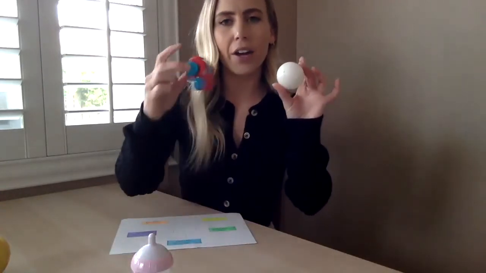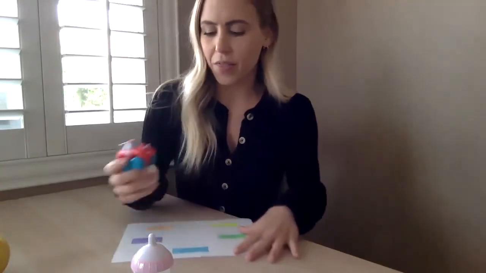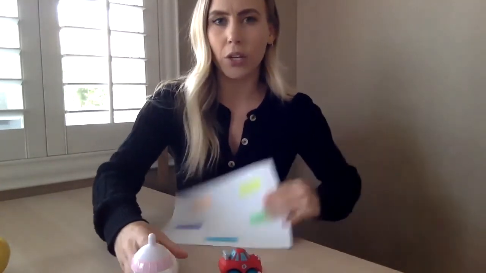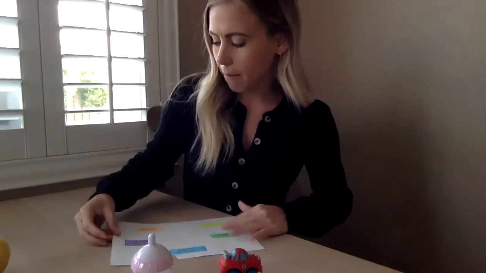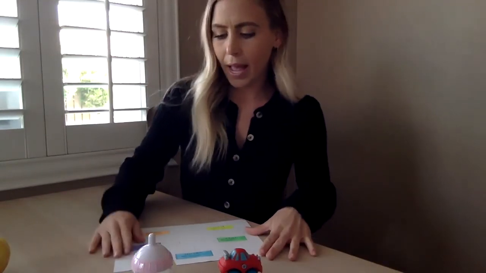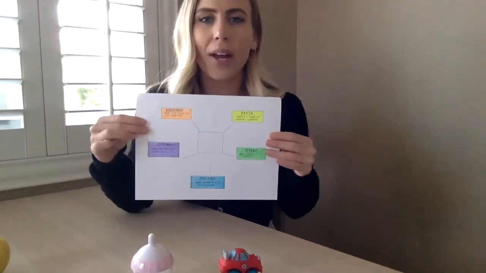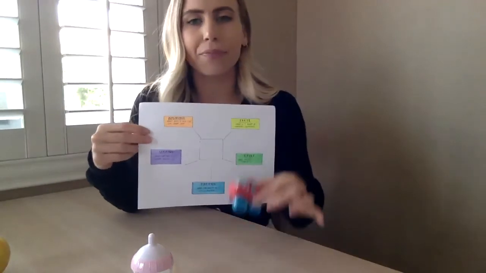Okay, sure. Let's do a ball and a car. I want you to give me one way they're the same and one way that they're different. Remember, we can use our word map if we get stuck, okay? All right. What is one way that they're the same?